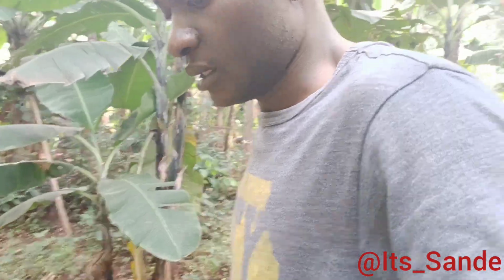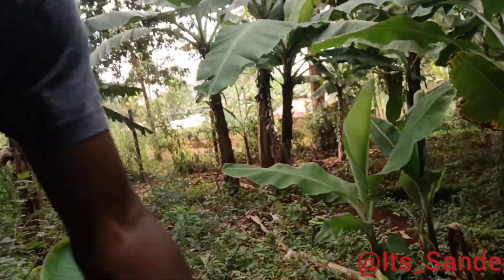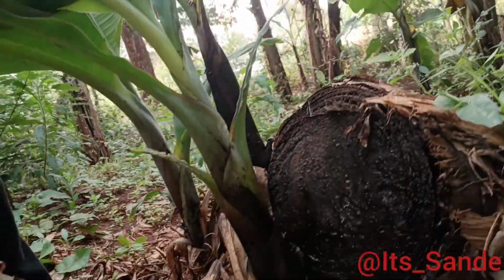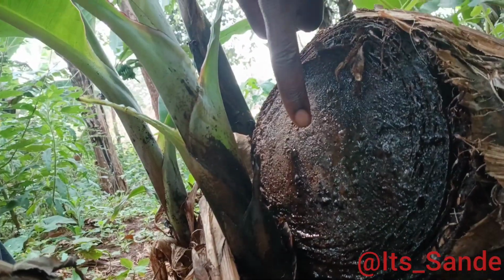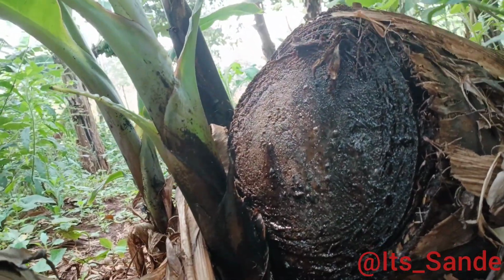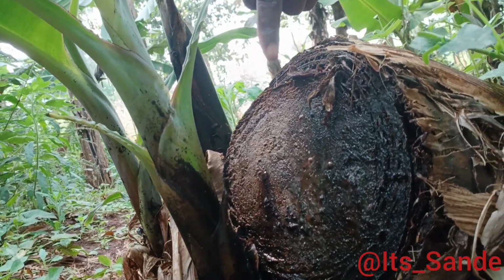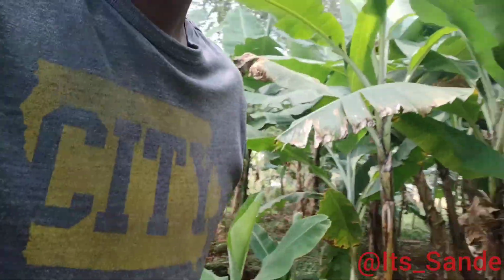I will show you what I mean. So for instance, you see this one here. This one was cut down, it was harvested, but this is the one that we are not supposed to give to the cows, but we give the outer part of the banana stalk.